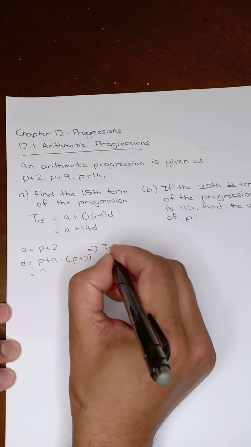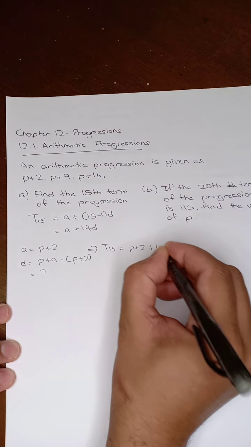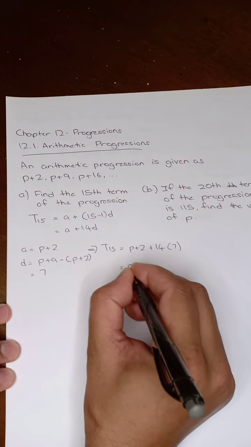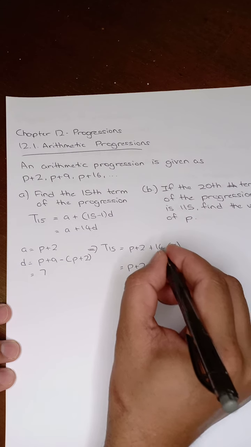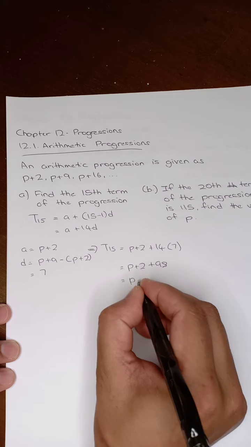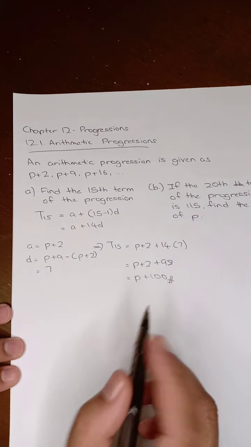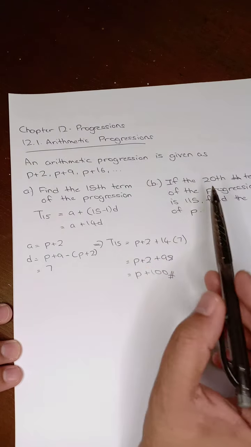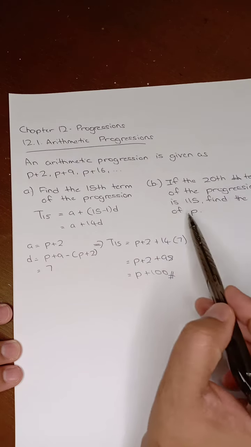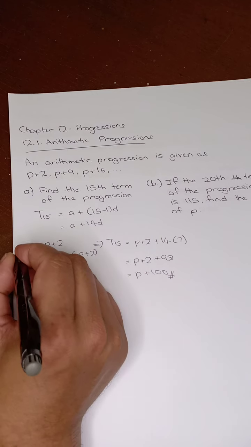So you get T15 equals a, which is p plus 2, plus 14d. d is 7. So p plus 2, plus 14 times 7, which is 98. Therefore you get p plus 100. This is the 15th term. Now we will solve part b. If the 20th term of the progression is 115, find the value of p. 20th term is 115. Okay, this is for b.